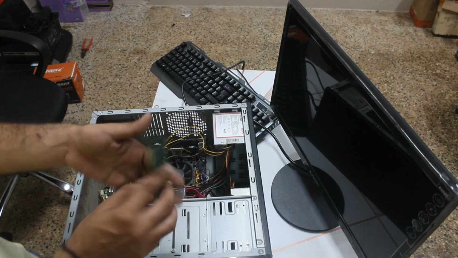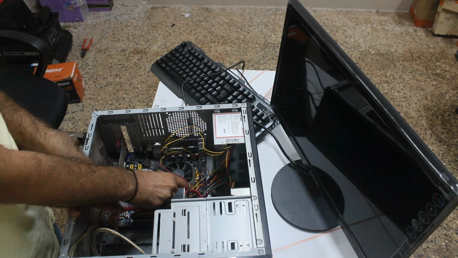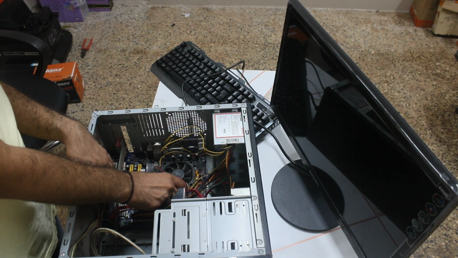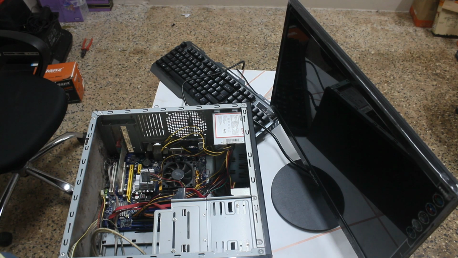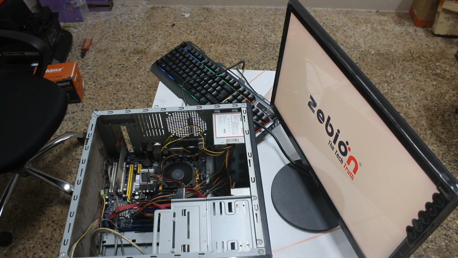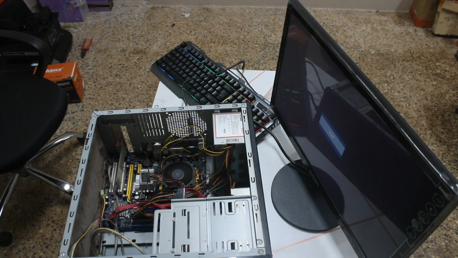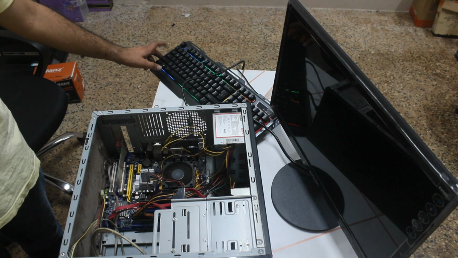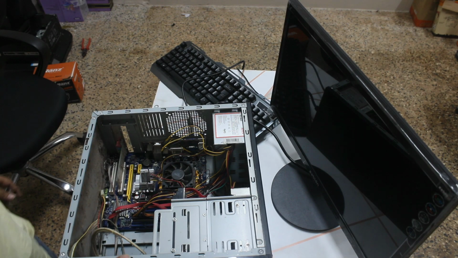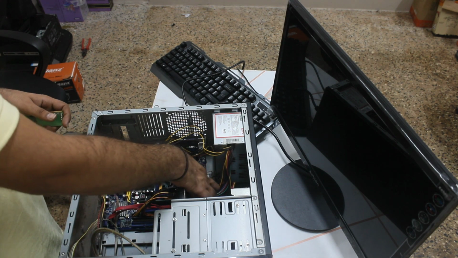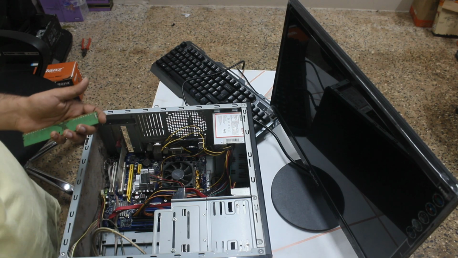Okay, so it is a 4GB DDR3 RAM. We'll quickly reinsert it again and see first. Okay, let's see if there is any display. No, there is no display. So I'll quickly swap with the new RAM. Okay, I'll remove this RAM. Okay, and I'll put this new RAM.